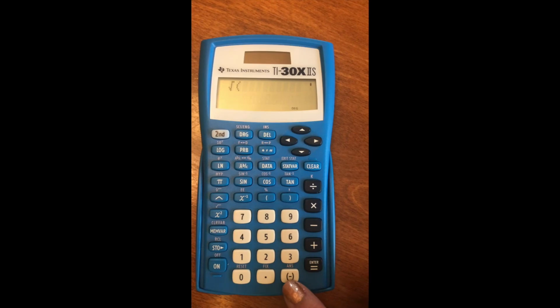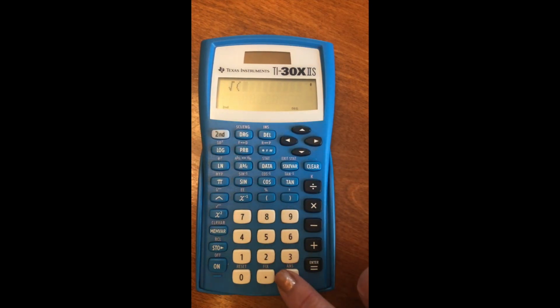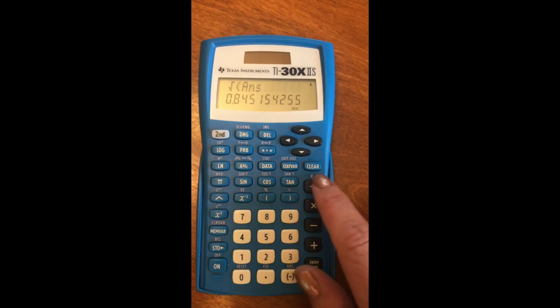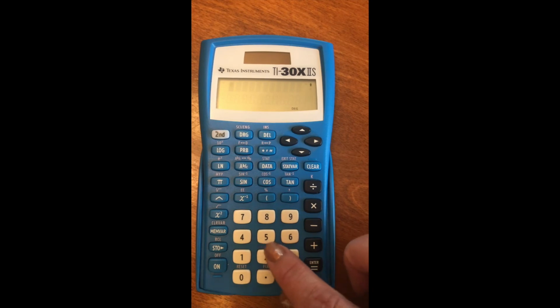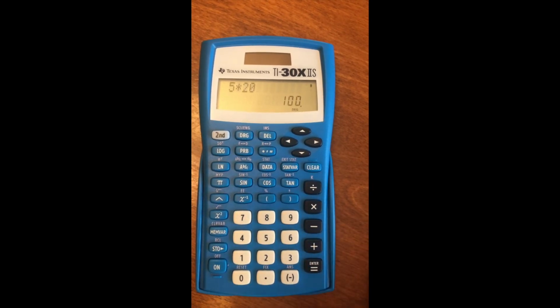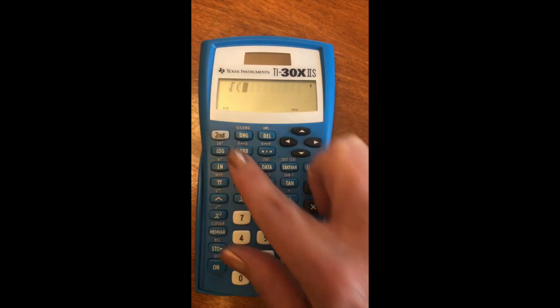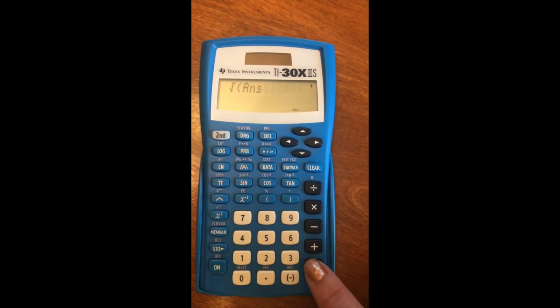And then notice that above the negative sign, I have the same a and s that it showed me before. So I need to use my second key to access that a and s. And that just gives me the square root of whatever the last answer was in my calculator. So let me do one that you know. I'll do 5 times 20 to get an answer of 100. And now I'm going to do the square root of the last answer that I had, and I get 10.